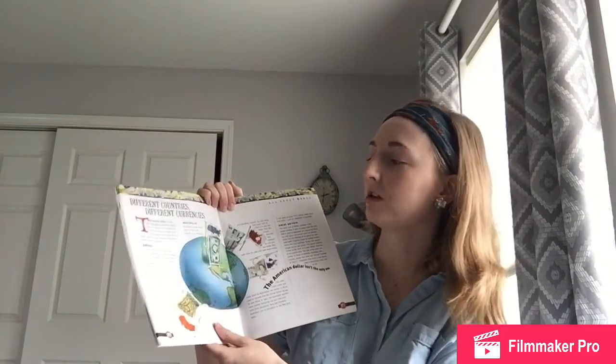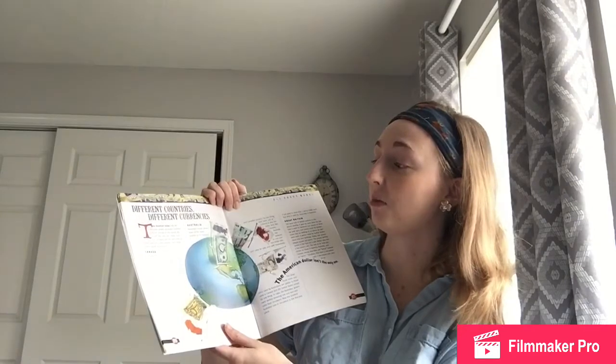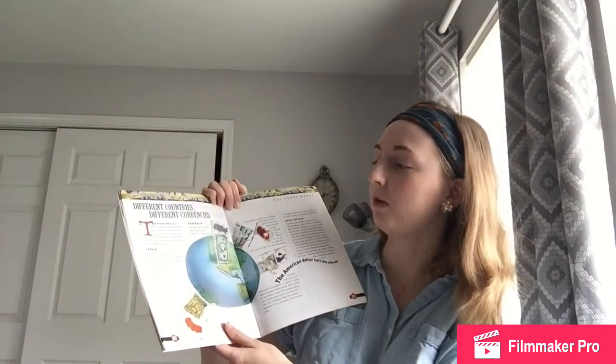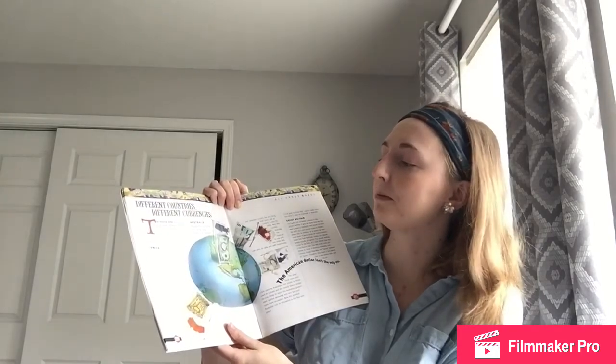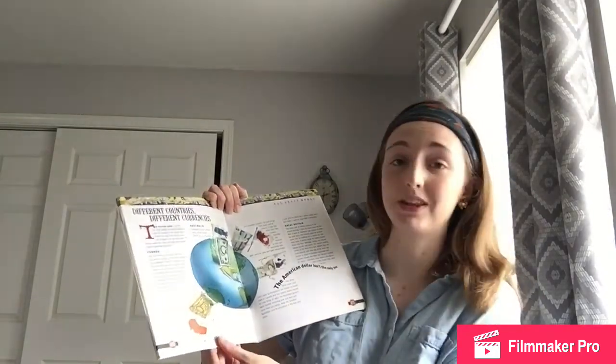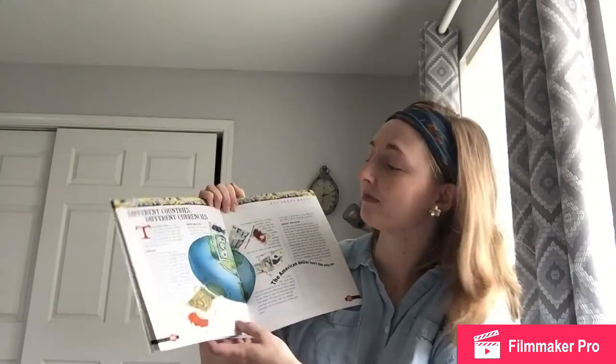The American dollar may be the most widely accepted currency form of money in the world, but it isn't the only one. Every country or region has its own form of money. Here are a few samples from other English-speaking countries. So these are just other countries that speak English, but there are lots of countries all over the world that speak other languages, and they have different types of money.